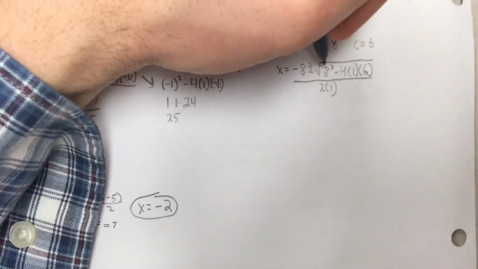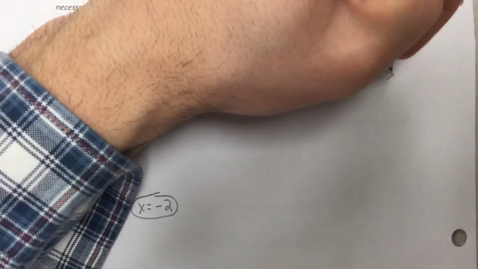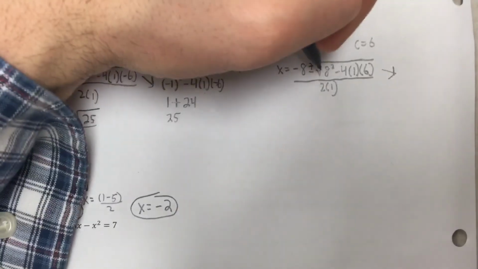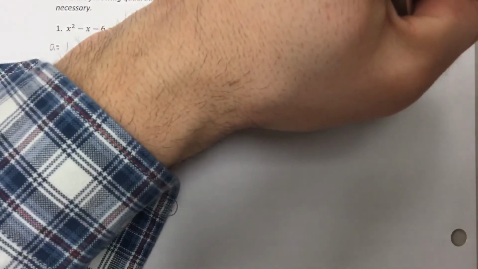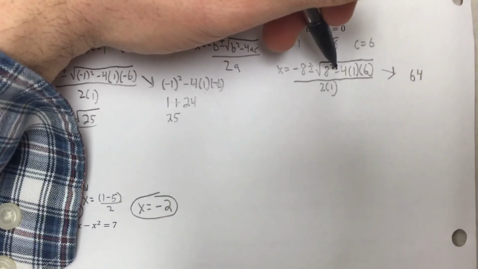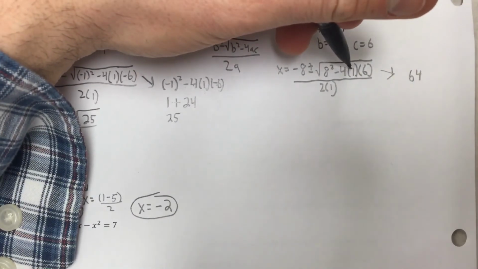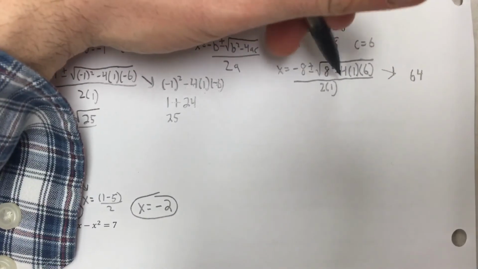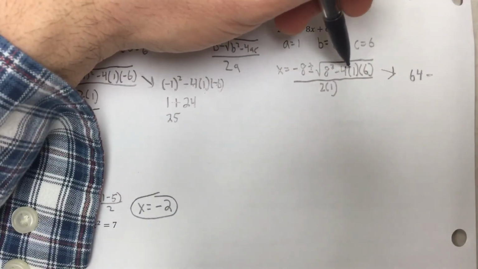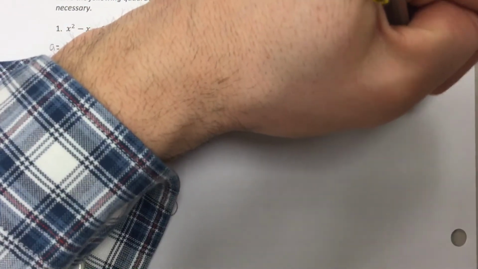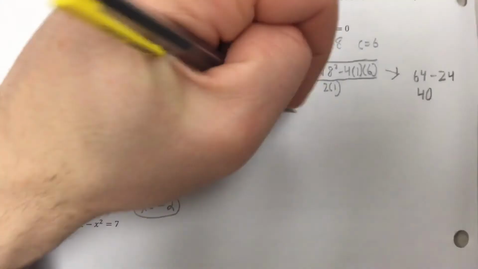All right, I'm going to take then the thing underneath the radical. So 8 squared is 64. And then I have a negative times a positive, which would be negative, times a positive is still negative. So it'll be minus 4 times 1 is 4, times 6 is 24. 64 minus 24 is 40. So I would get 40 underneath that radical.